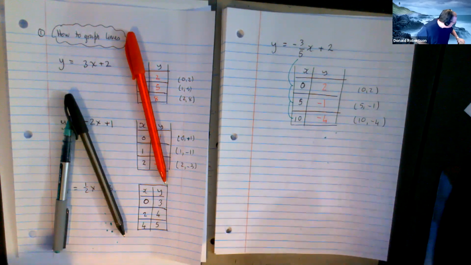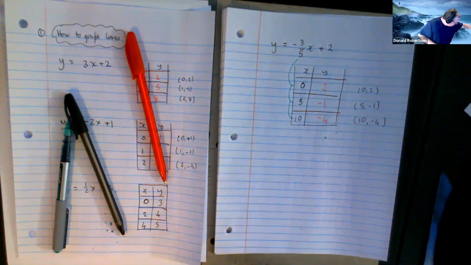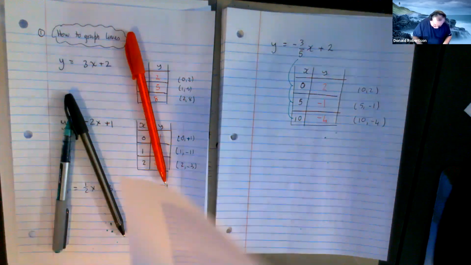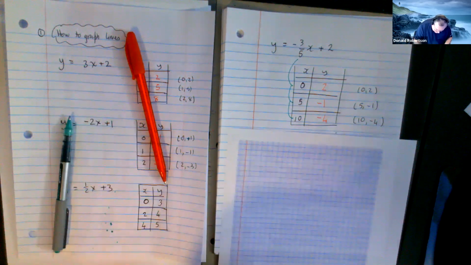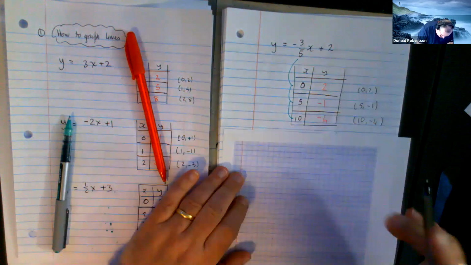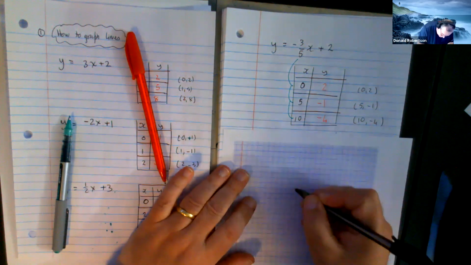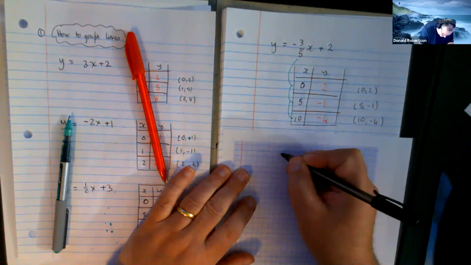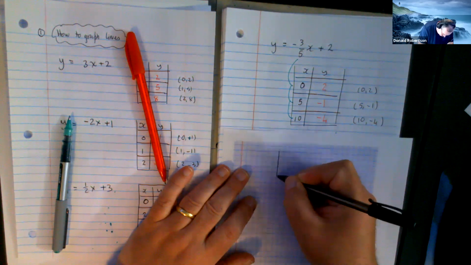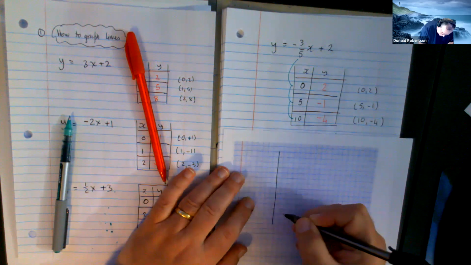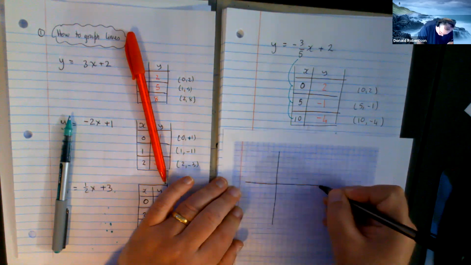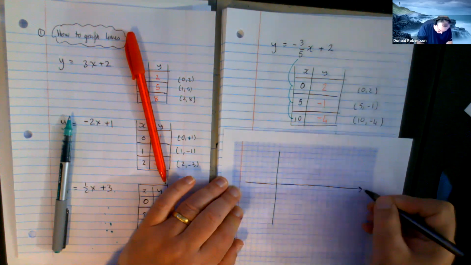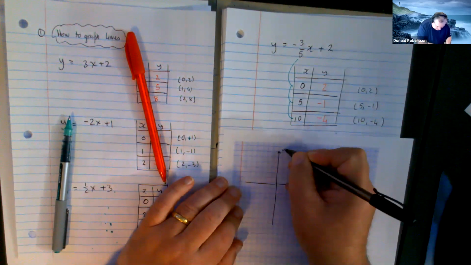And I need another piece of paper. So here we go. Trying to plan this a little bit. So there's my X and Y axis.